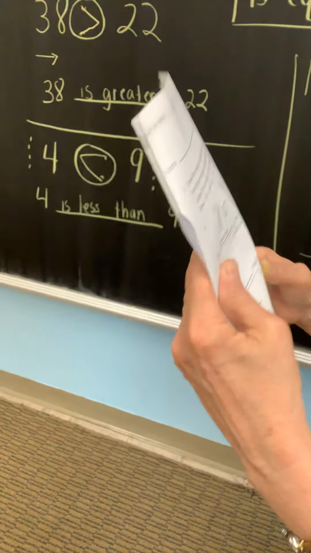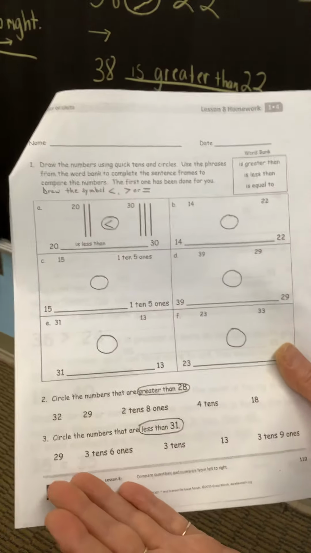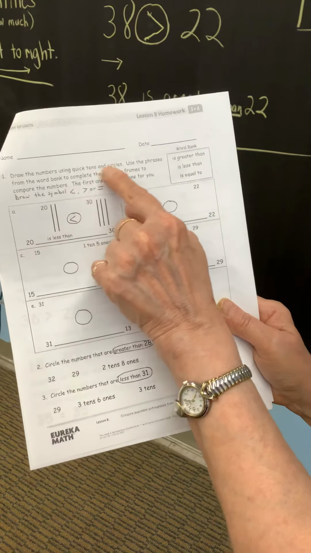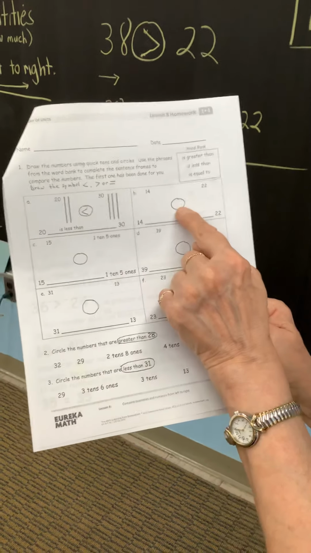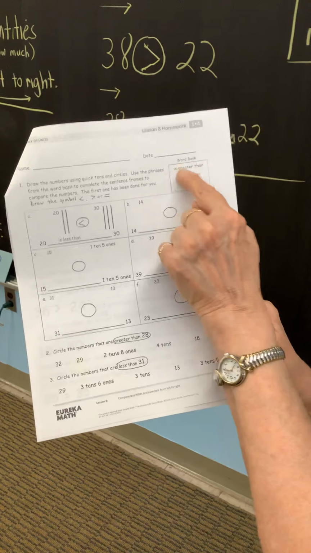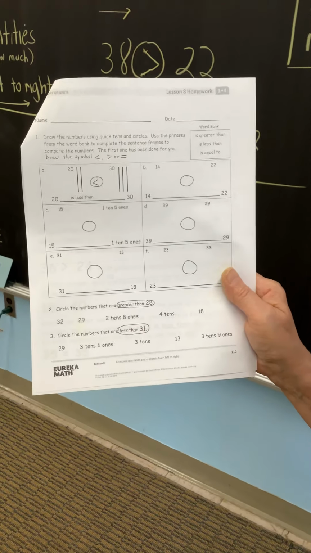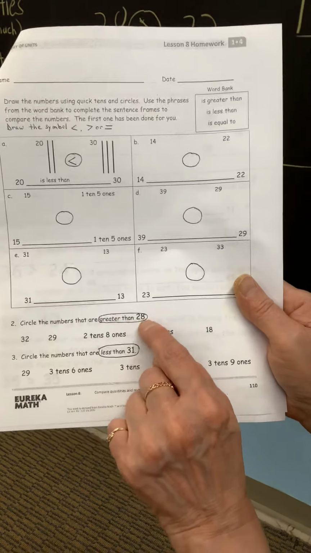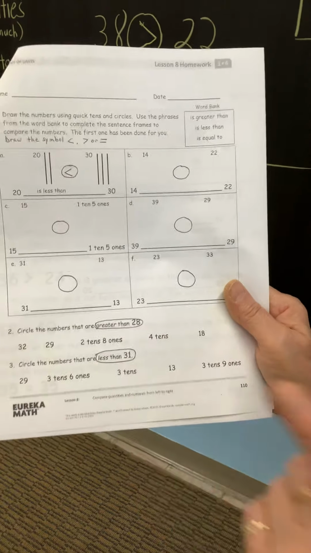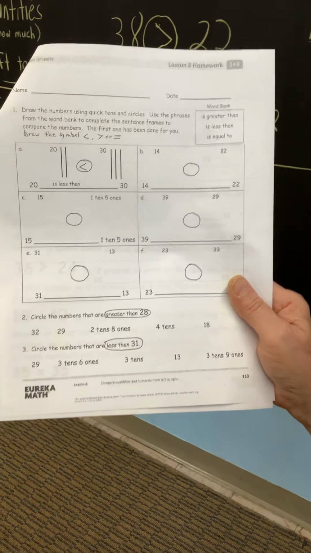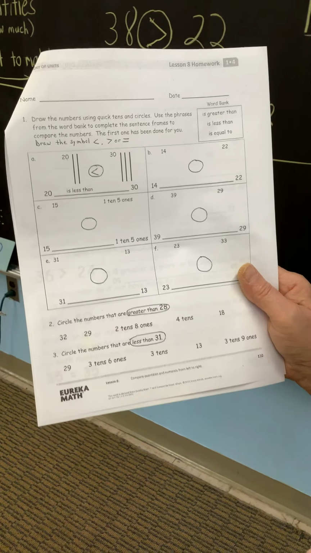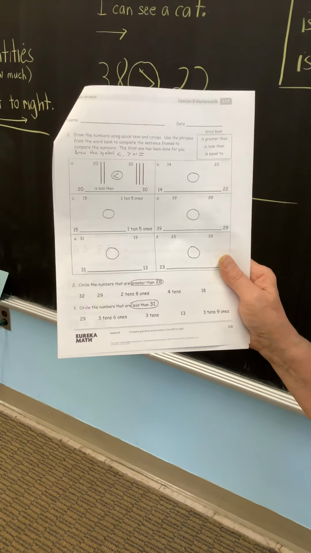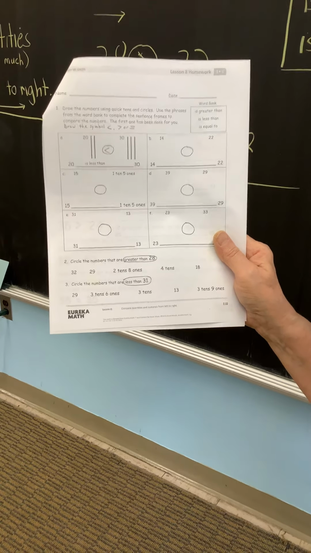All right? So on the other side, here's just some extra practice with that. Do your drawing. Use your quick tens and circles. Put your sign. Put the right phrase. Is greater than, is less than, and equal to. And then now over here it says circle the numbers that are greater than 28. So there's going to be more than one. Don't just circle one. Actually, I see, oh my goodness, I see 3 that are greater than 28. Yeah, I see 3 that are greater.